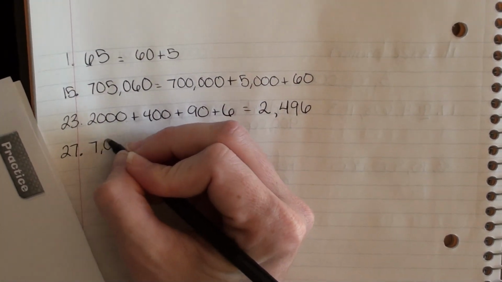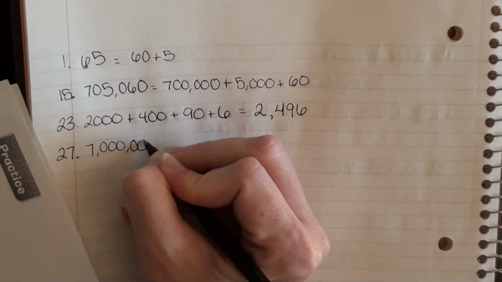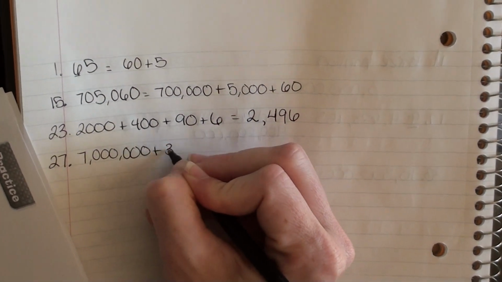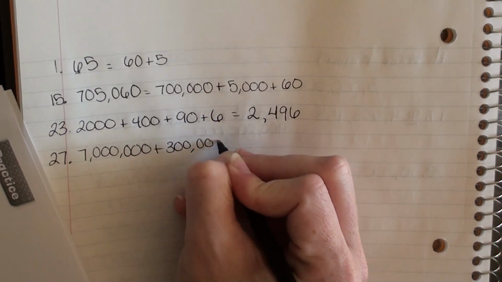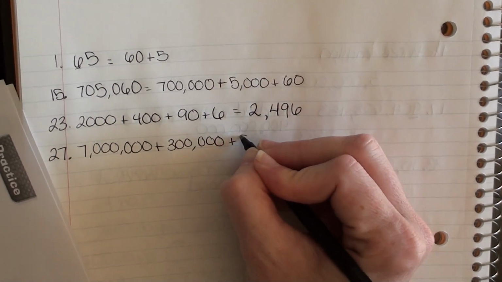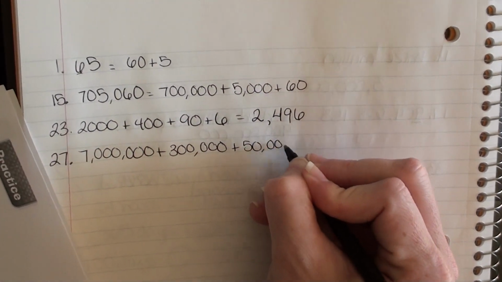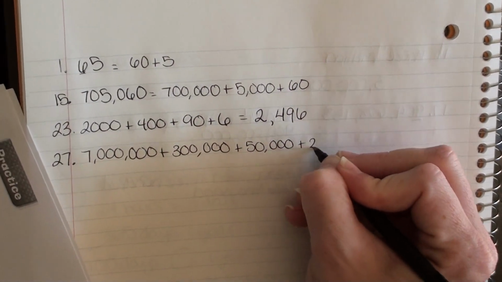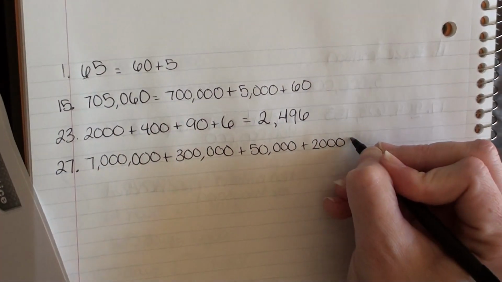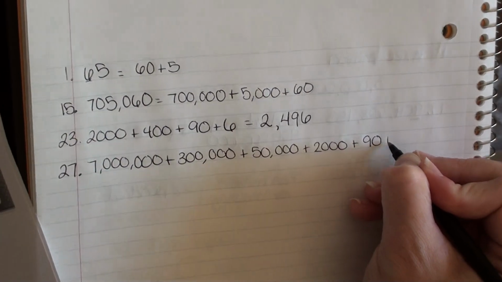Let's do number 27 for good measure. That is 7 million plus 300,000 plus 50,000 plus 2,000 plus 90 plus 4.